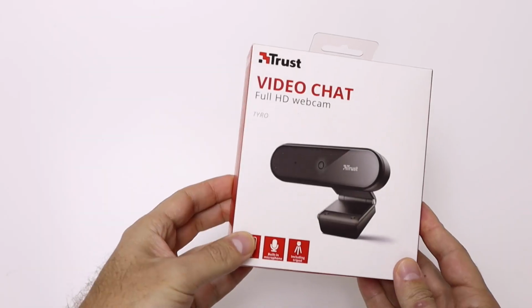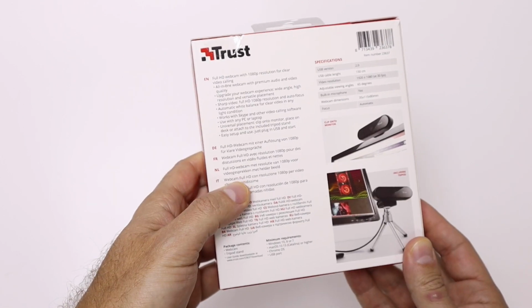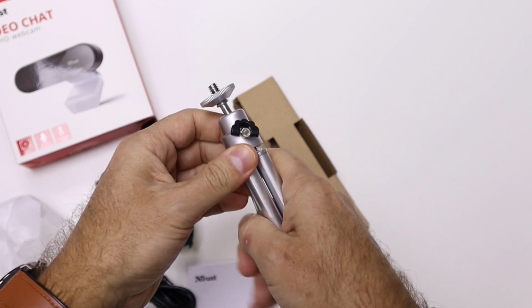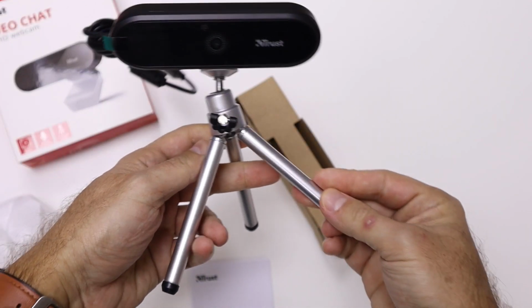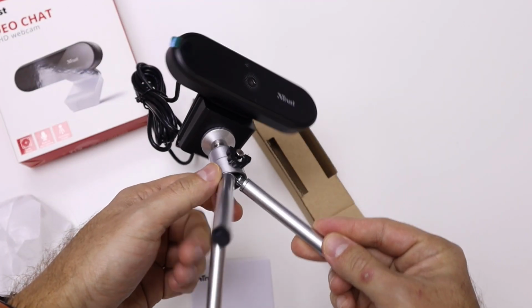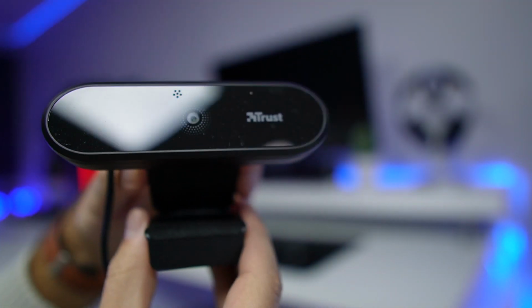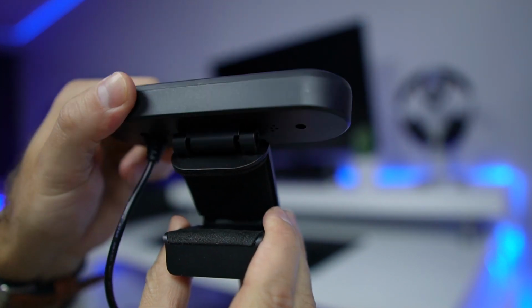Now, in terms of the unboxing experience, once we open the package, we'll find the Trust Tyro webcam, which is really nice. The build quality is awesome, and it also brings a bonus, which is a mini tripod and documentation. In terms of adjustments, we will be able to tilt, but we will not be able to pan.